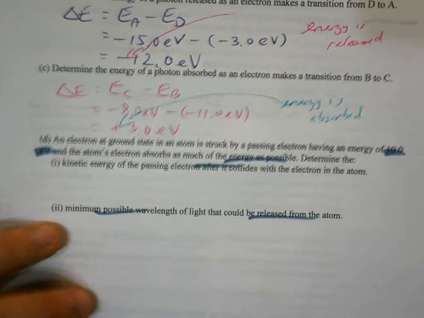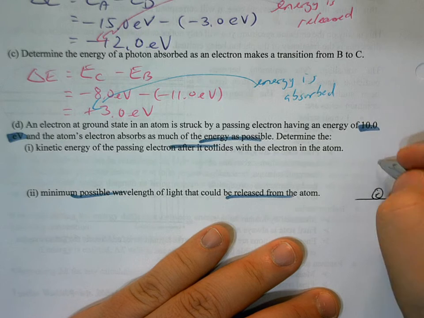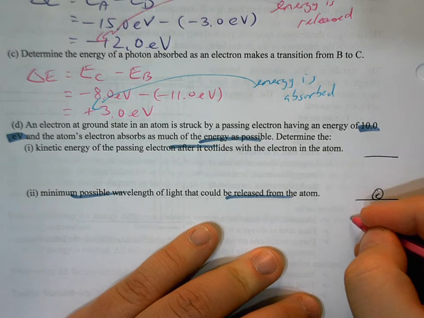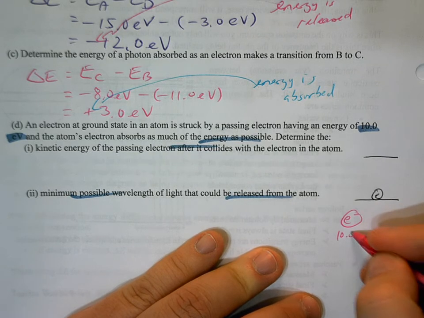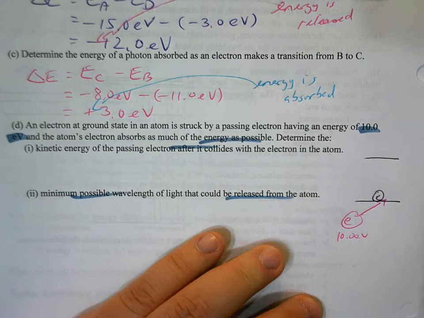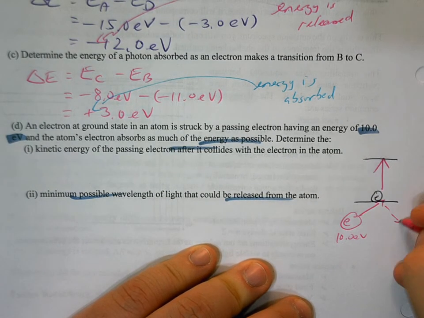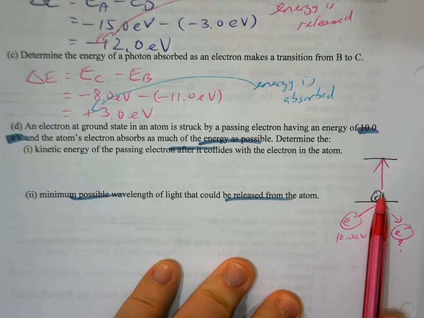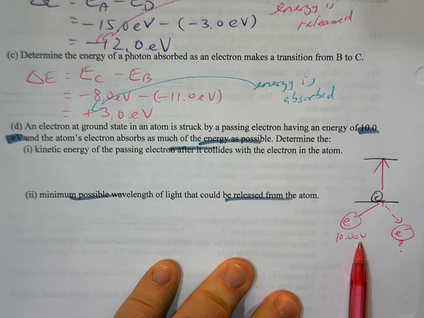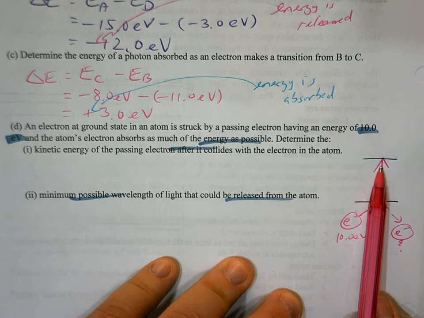Right, so what's kind of going on in here? Here's our electron in the ground state, and it would like to get up to a higher state. So we're going to have an electron coming in. We're told it has 10 electron volts of energy. It's going to collide with this electron and impart some energy on it so that it can go up to a higher state. Whatever energy it gives to this electron is going to be deducted from that 10 eV. So this electron that passed by is going to have so much kinetic energy left over, and what it gave to that electron is going to help it get to a higher state.